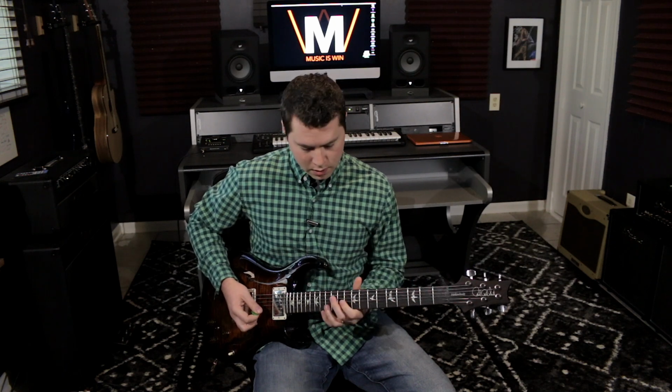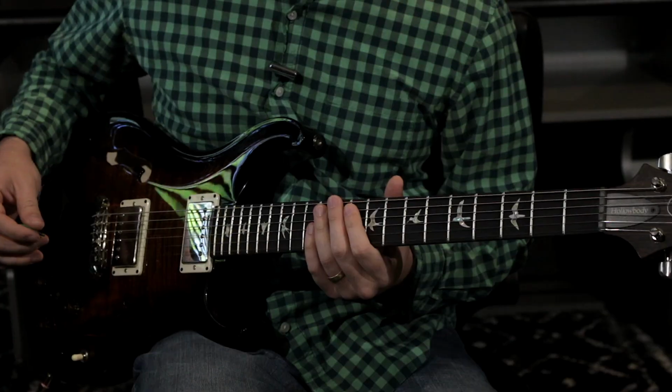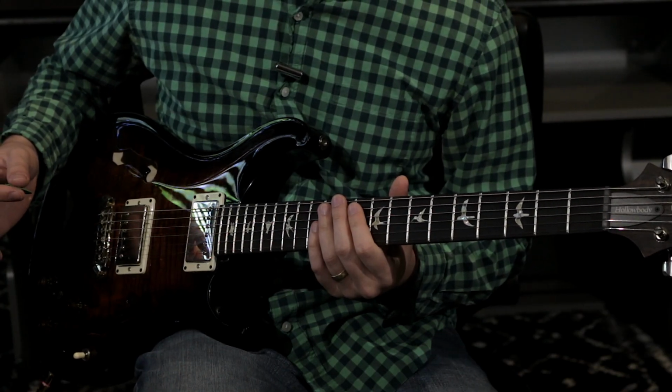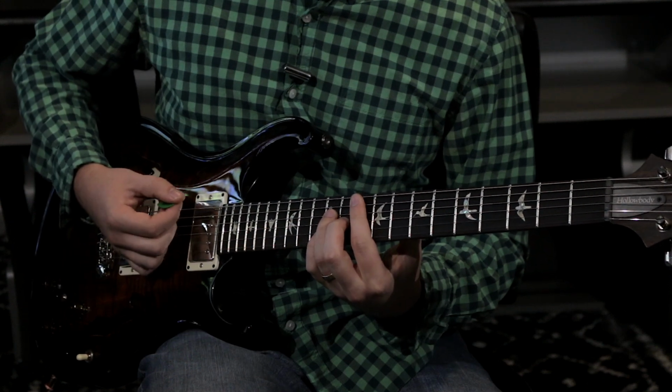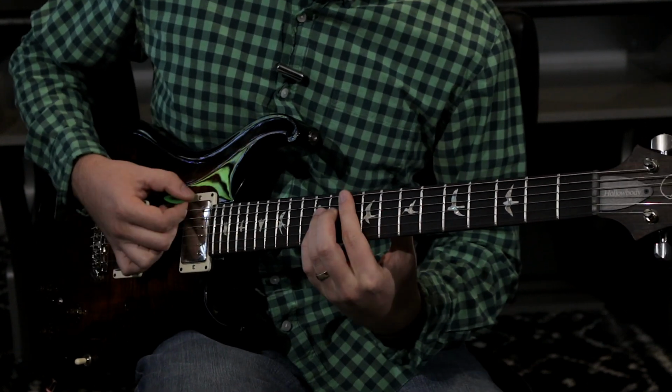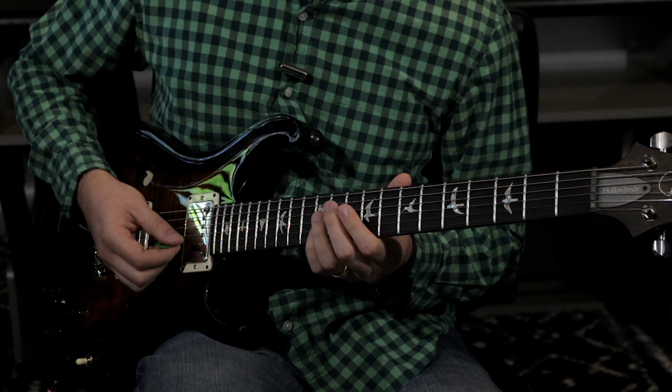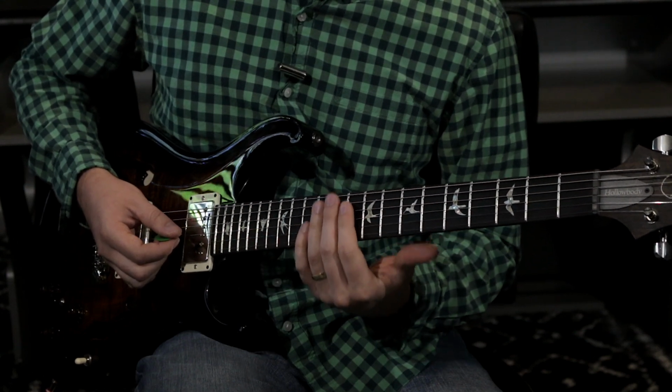Otherwise, you'll get that. So we want to first establish target notes. Establishing those target notes is as simple as identifying which key you're in, in this case G major. So where's the G major scale up in this position?